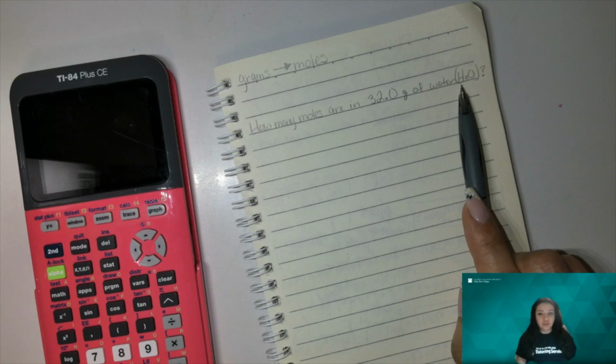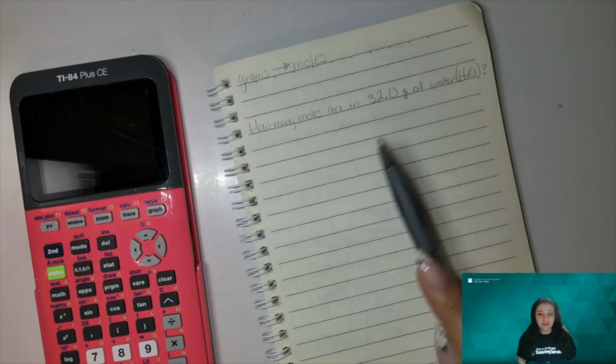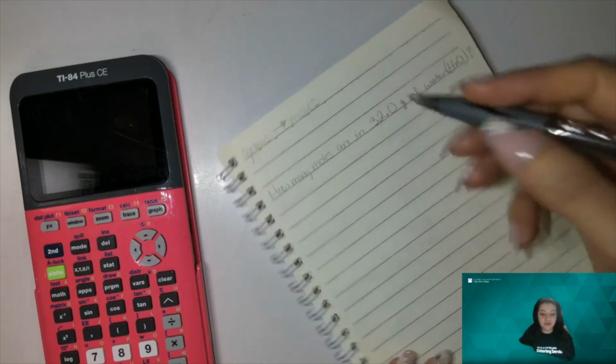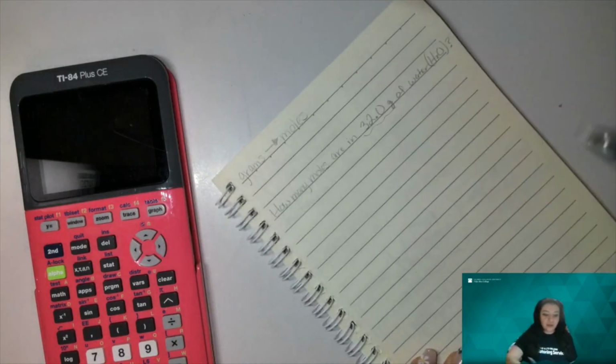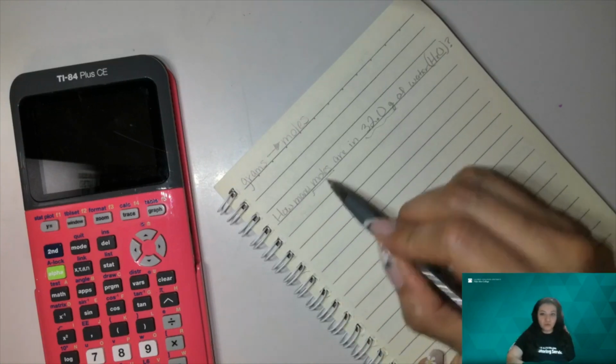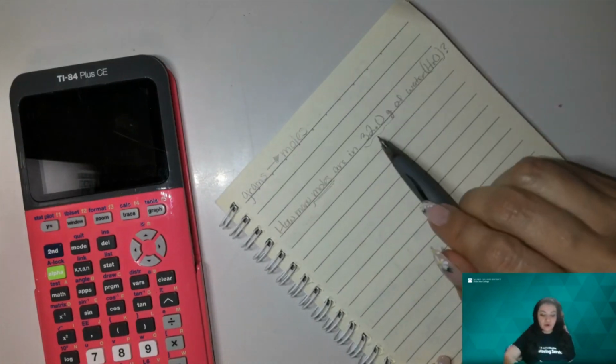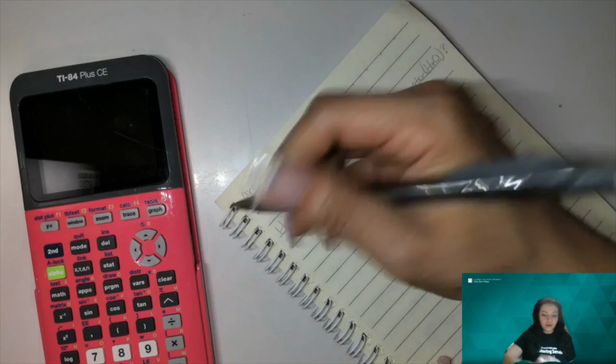So in this question, we must know what is given and what it is asking. What it's given is our number and unit right here, and it is asking for moles. How many moles are present in 32.0 grams of water? So this is where we are starting.